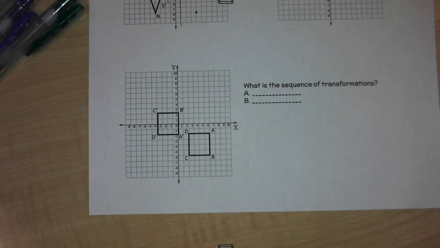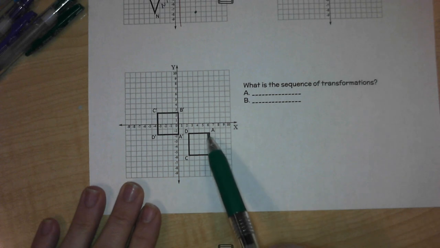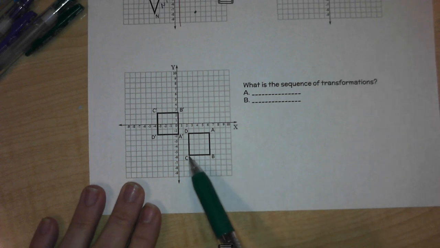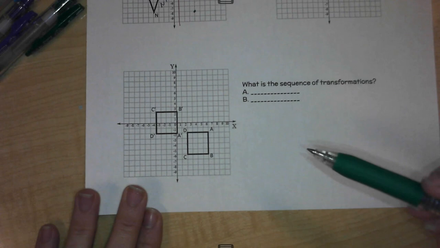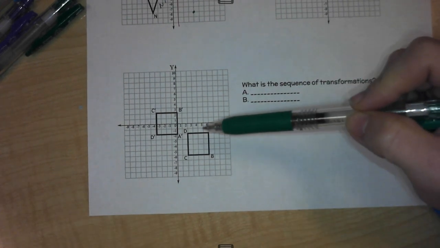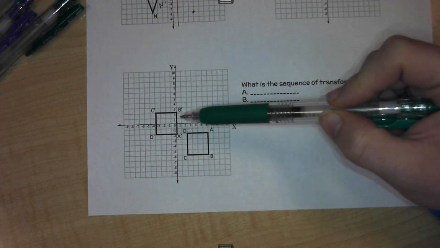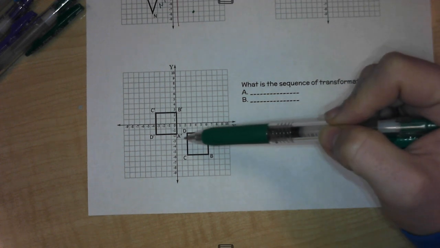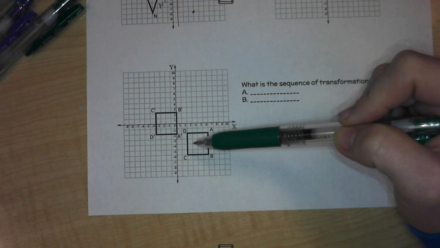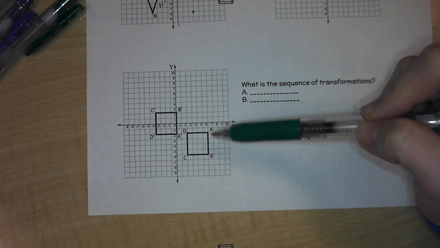But you have to notice that the A, B, C, D is not in the same order as the pre-image. So we went from this to this. So it's really easy to see that maybe we moved it, but obviously we did something else before or after we moved it.